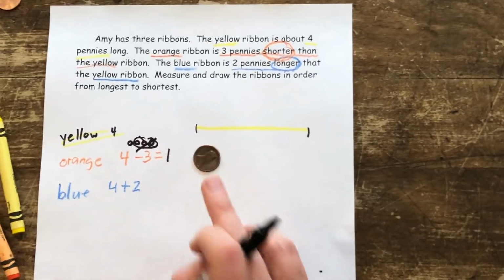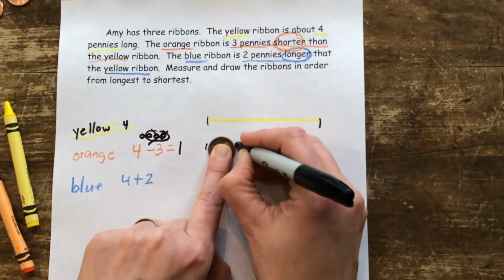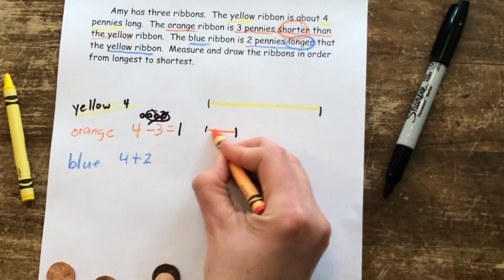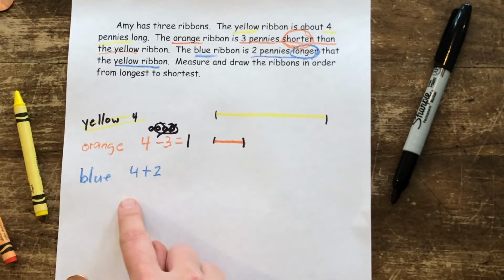So my friends, here is my 1 penny. I'm going to do my little line on one side, my little line on the other side to help me get that length correct. Pick up my orange crayon, and I'm going to draw the length of my orange ribbon. Now I'm coming down for our blue ribbon.